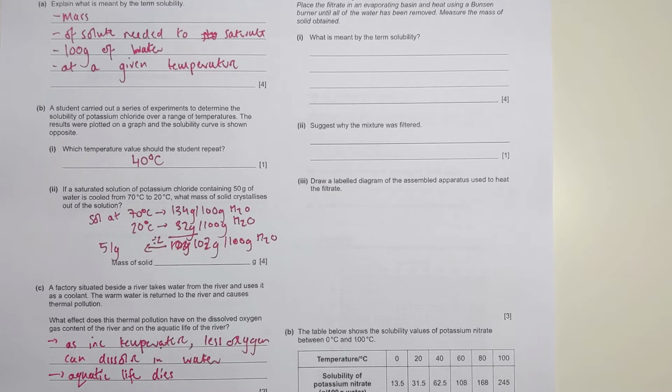They've done a slightly more intensive technique where they've added solid until no more dissolves. Obviously they've gone past the point of the solubility value because there's extra, but they've filtered the extra solid off and they've evaporated all the water to work out exactly how much solid was added. So it's a good accurate way of working it out. It just would take quite a while.